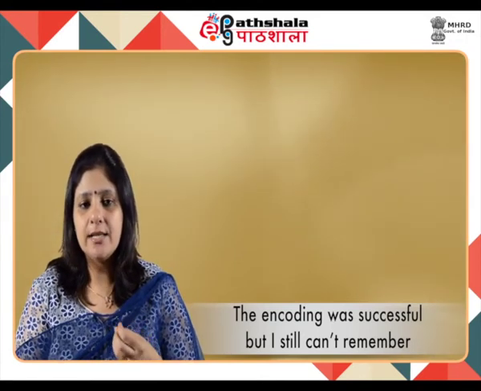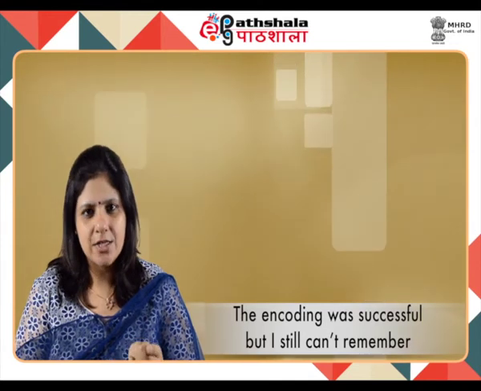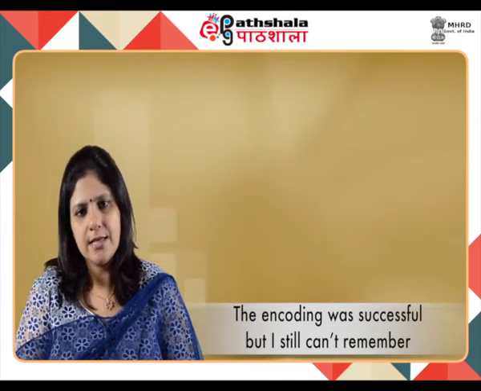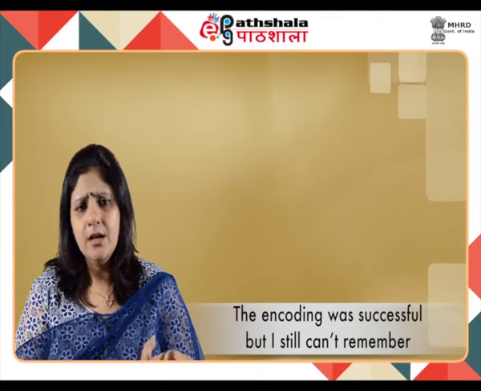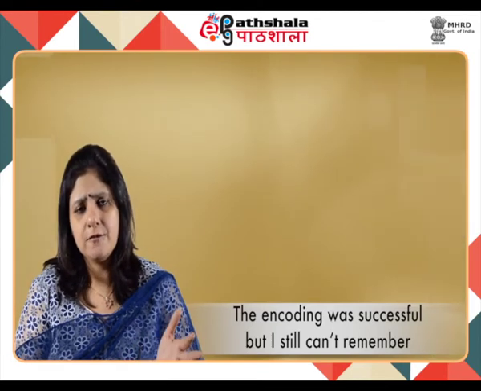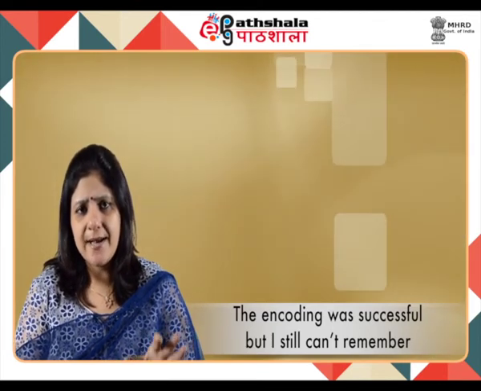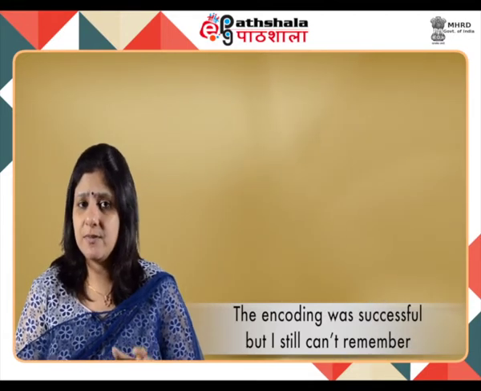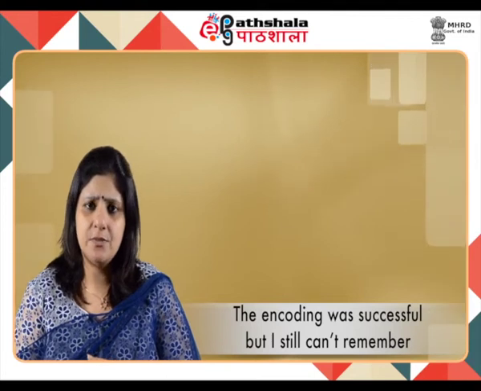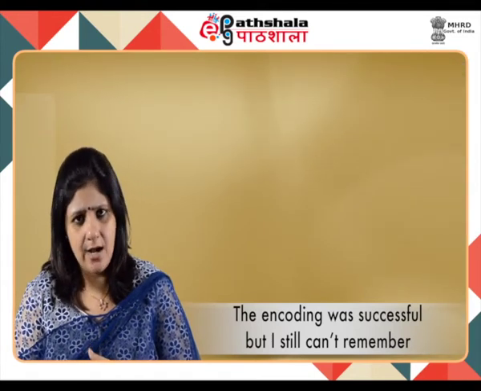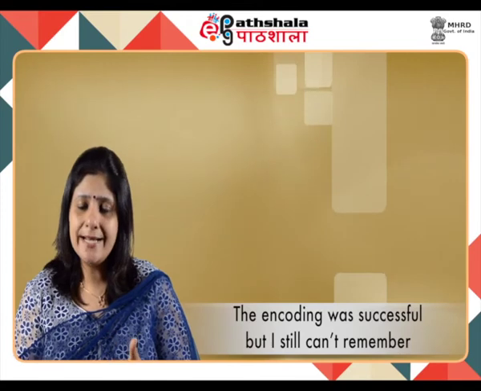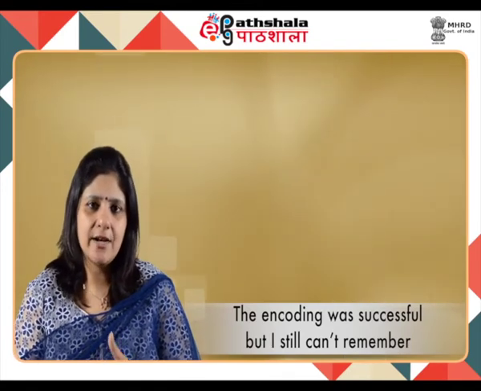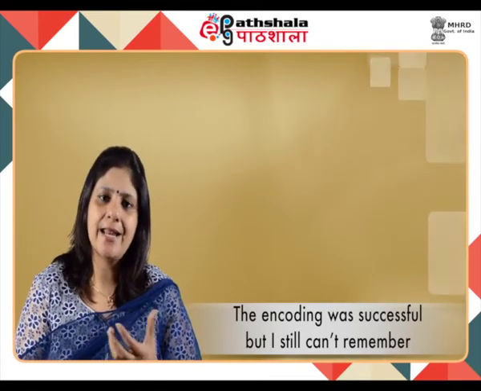Another reason for forgetting is limited storage capacity. A very huge amount of information may be there, but storage capacity is limited. In short-term memory, it would be very little, 7 units, plus or minus 2. But if more information than that is there, obviously some kind of lapse would occur at that stage.